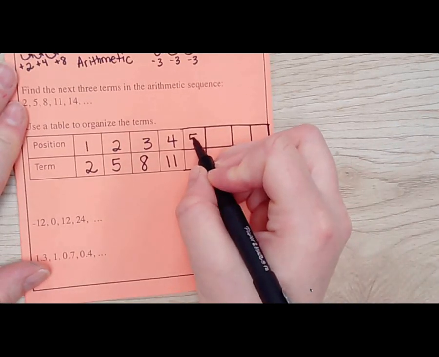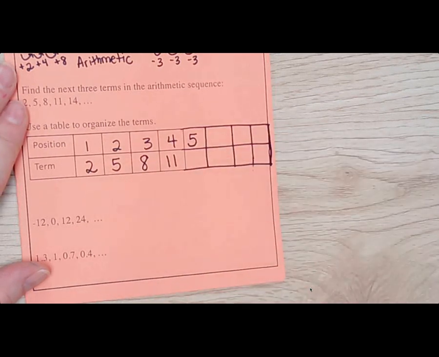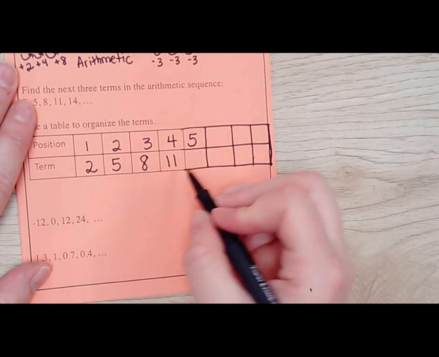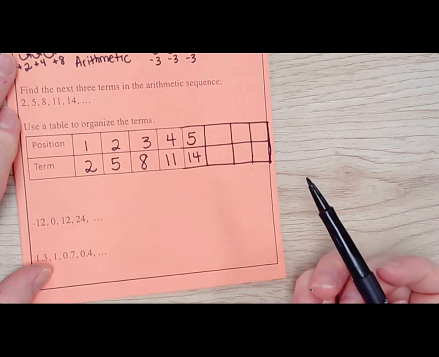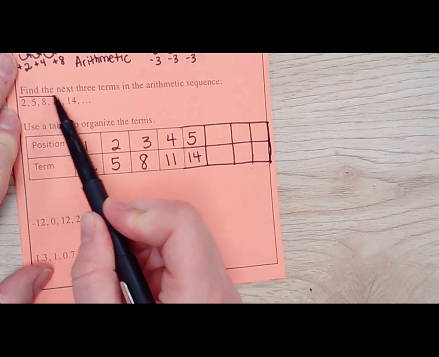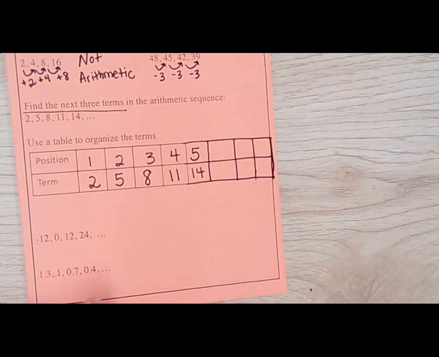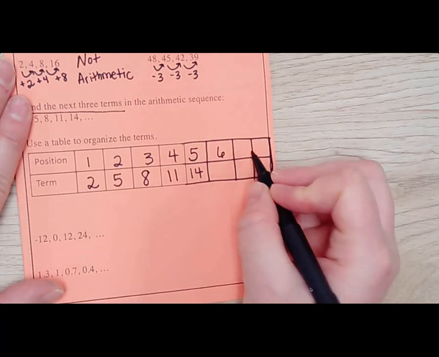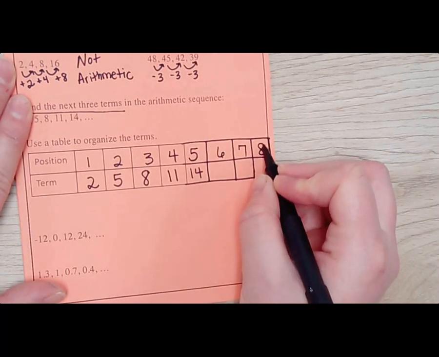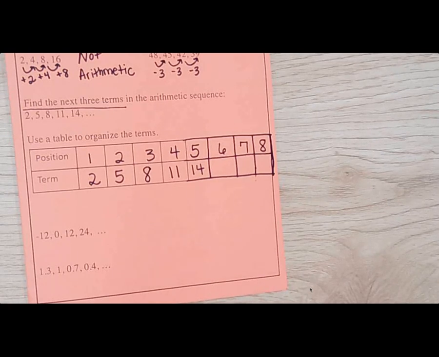So the fifth number is, I did 2, 5, 8, 11, so it'll be 14. And our question asks us to find the next three terms in the sequence. So 6, 7, and 8. So we want to find the 6th, 7th, and 8th term. So we need to figure out the pattern and then find the next three terms.